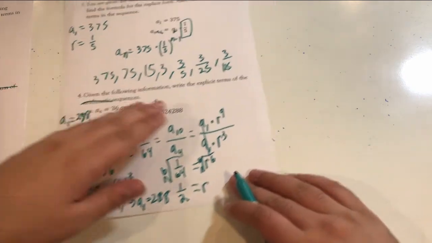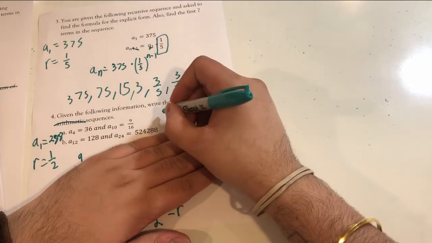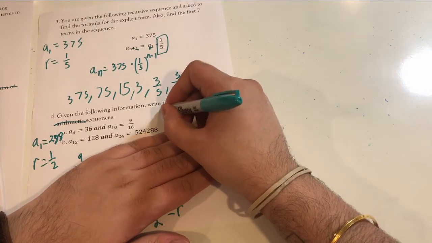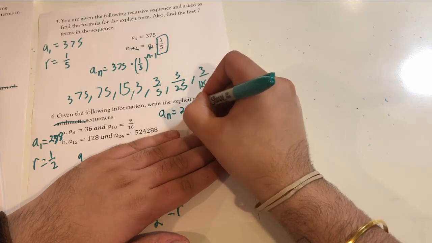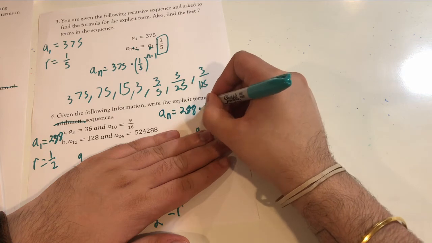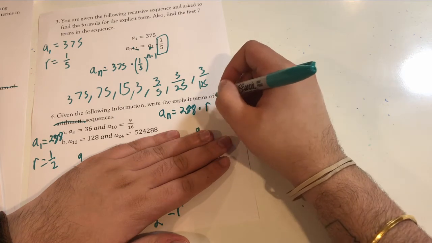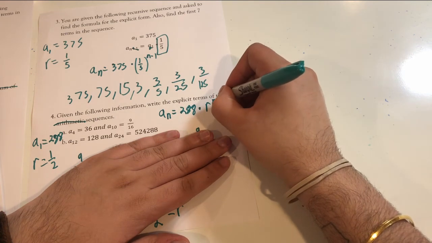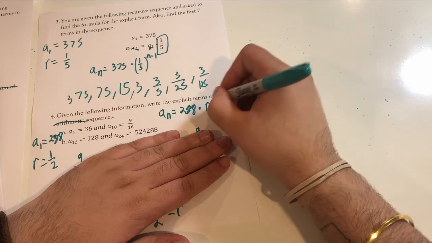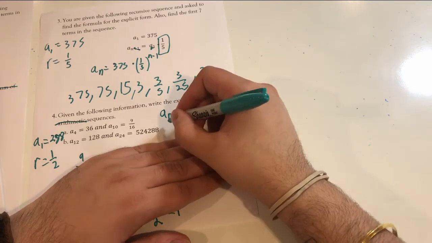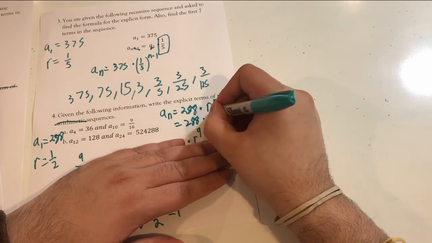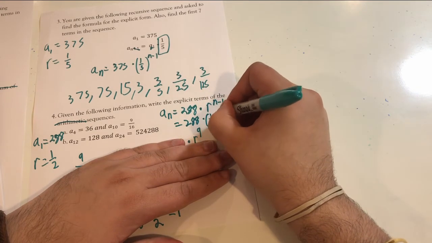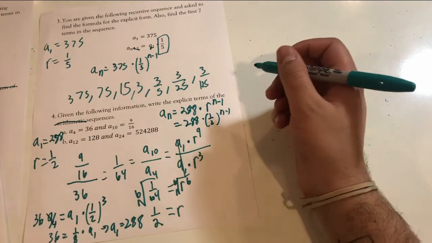Now that you have that, up here in the top corner, I'll just go on and write that explicit formula. A sub n is equal to a sub 1, which is 288, multiplied by r raised to the n minus 1 power. And r is, of course, 1/2, so that's my bad. That's going to be equal to 288 multiplied by 1 over 2 raised to the n minus 1 power.